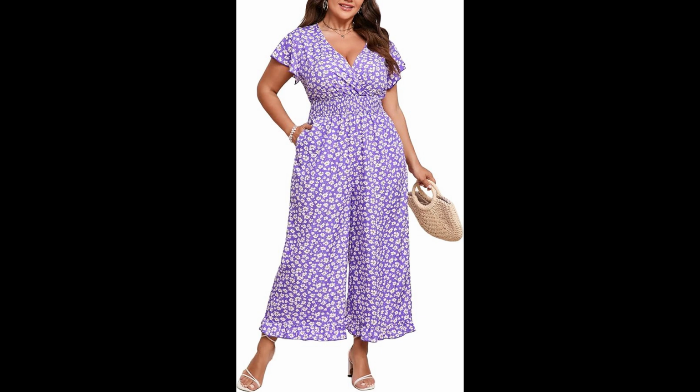So the human eye is forced to track down and then back up toward the wearer's face. Oh, wow. Yeah, it creates an optical illusion of elongation. It draws the visual focus to the center of the body and up to the face, which effectively lengthens the appearance of the torso. That makes total sense. So it's literal geometry. Exactly.